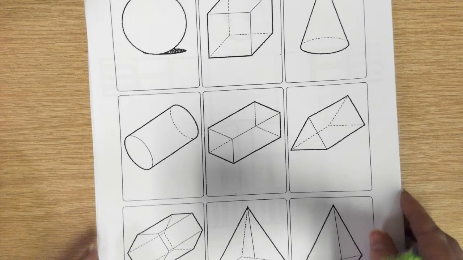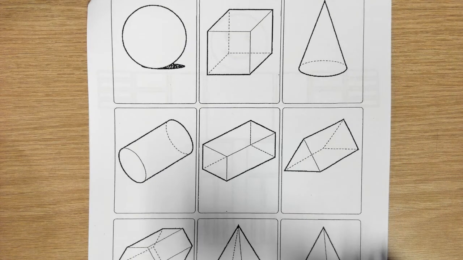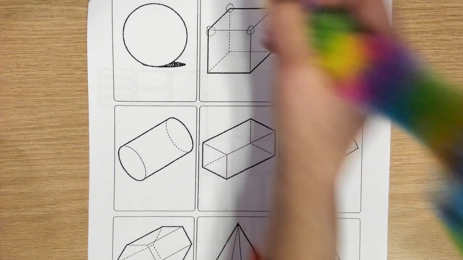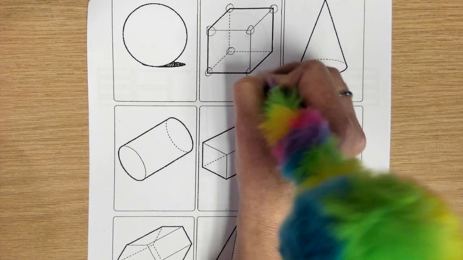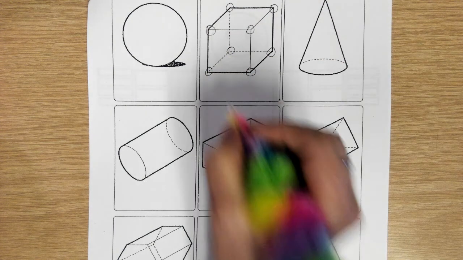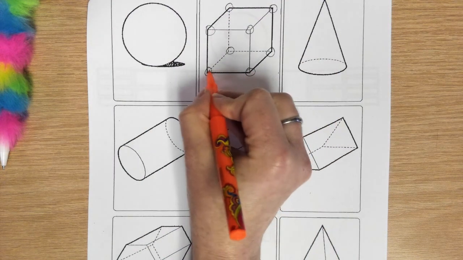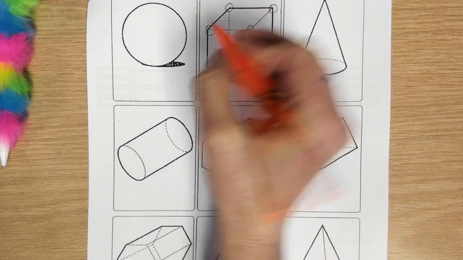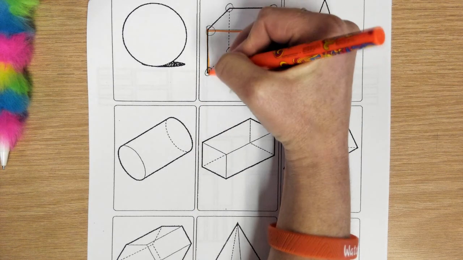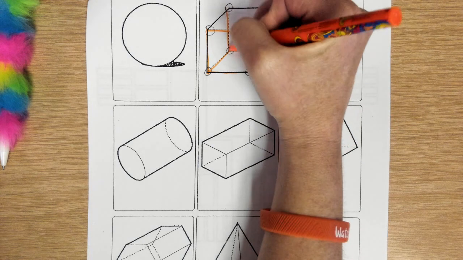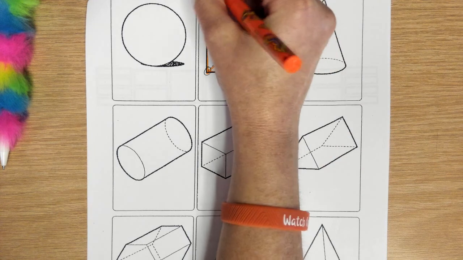We have our 3D shapes. If we can remember these, sometimes it helps just to be able to draw on here with our vertices. Okay, and be able to count those. I have them circle vertices. For edges, have them count as they draw on them. So 1, 2, 3, 4, 5, 6, 7, 8, 9, 10, 11, 12 edges.